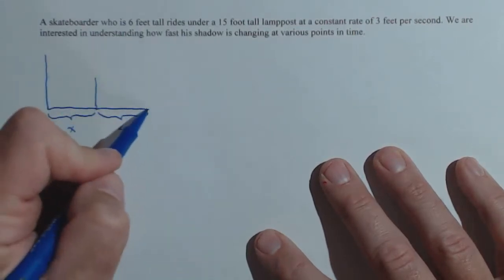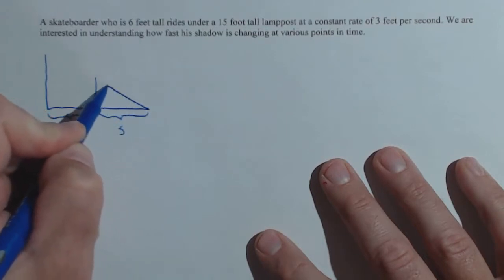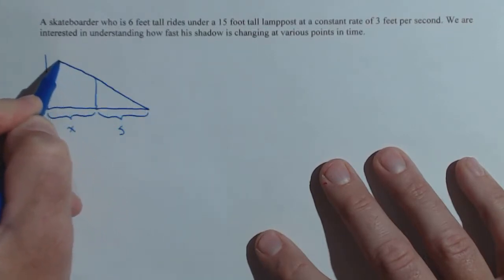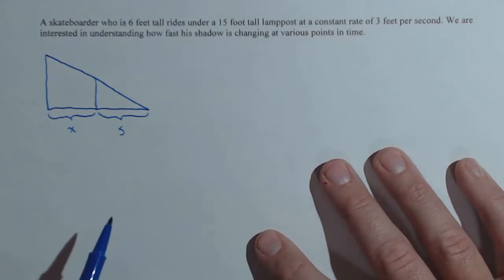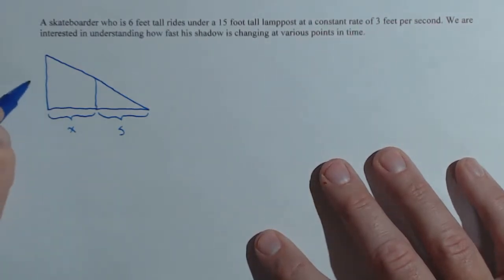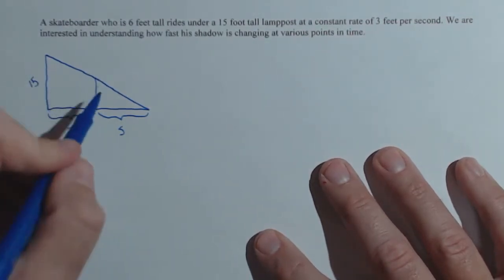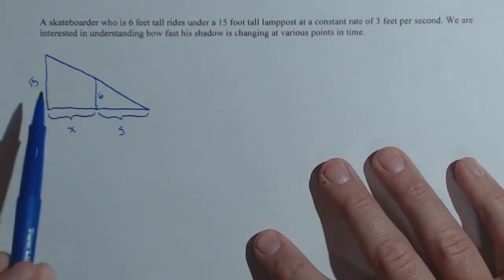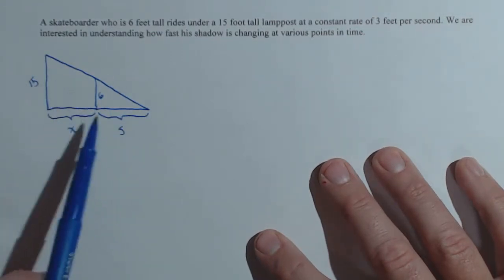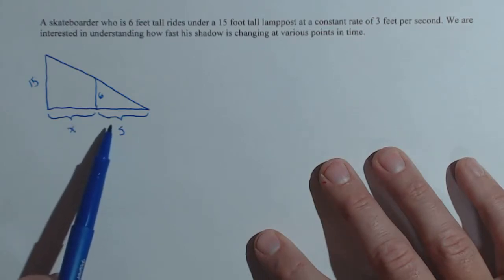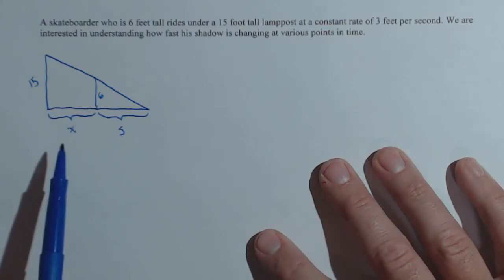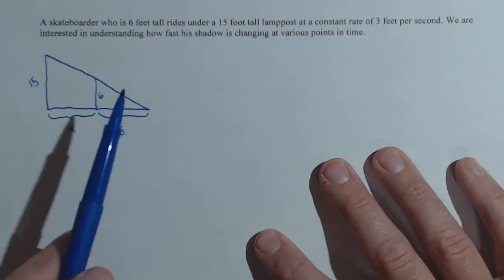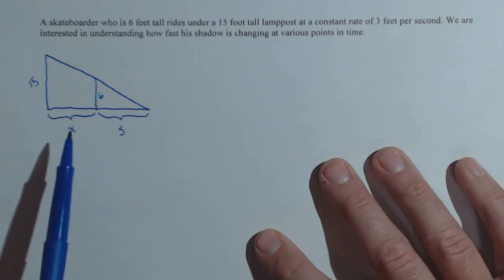Now if you look at what's going on here, the tip of the shadow is going to be in a nice straight line with the tip of the skateboarder and the tip of the lamppost. The lamppost, we were told, was 15 feet. The skateboarder, we're told, was 6 feet. And now we have a situation where we see what's going on, because these are values that are changing, x and s.